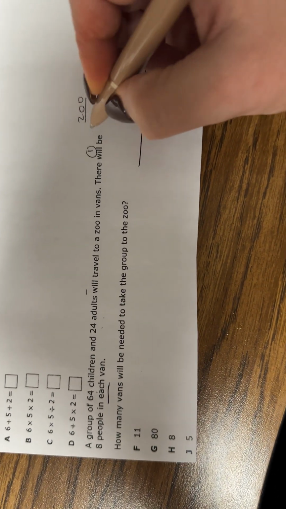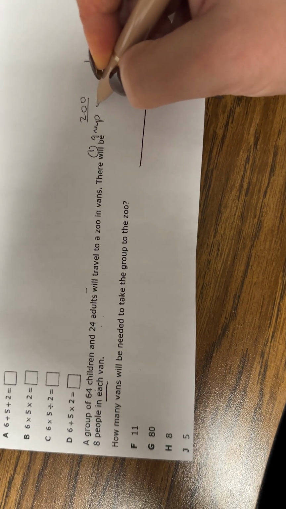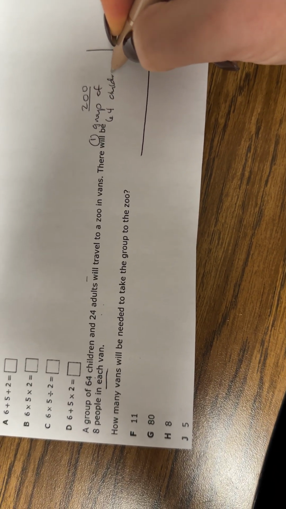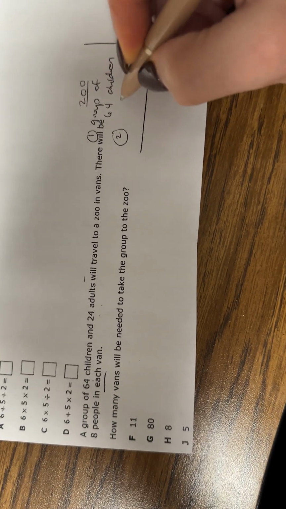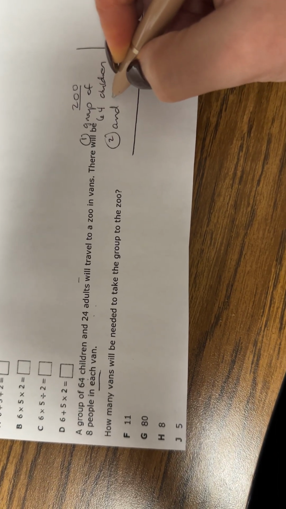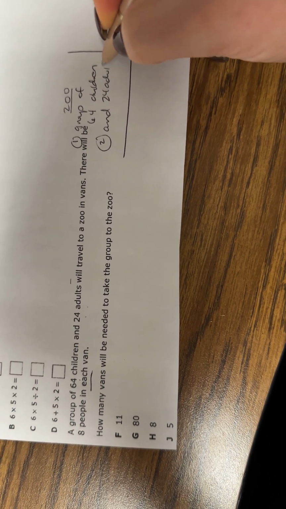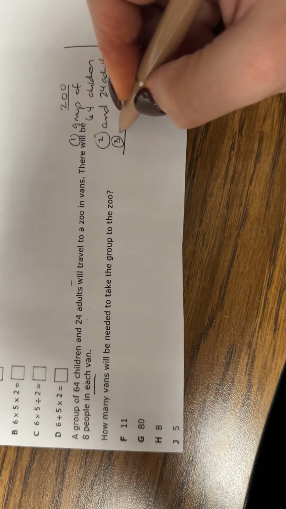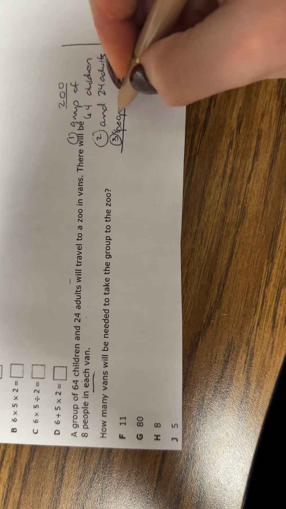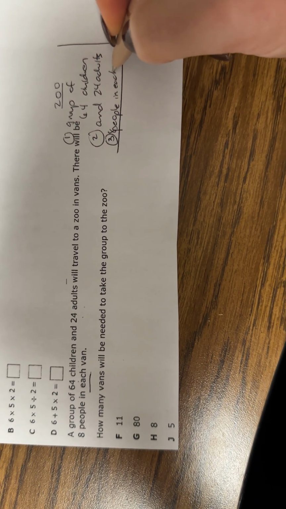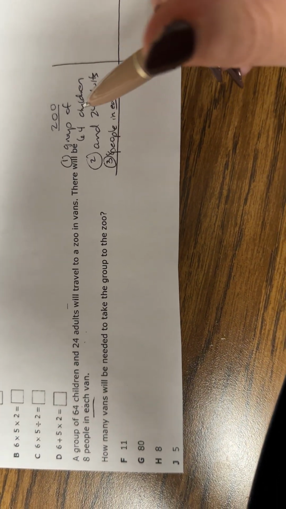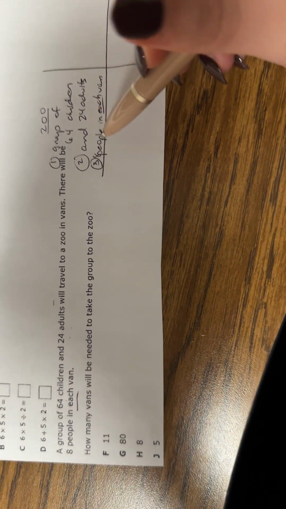So kind of the first thing we know is a group of 64 children, and I did have them write number 2, and 24 adults. They are going in vans. And it says there will be 8 people in each van. Okay, 8 people in each van. Now that's a different word right here, people, that they didn't use up here. And so that's part of the reason it was a little bit confusing.